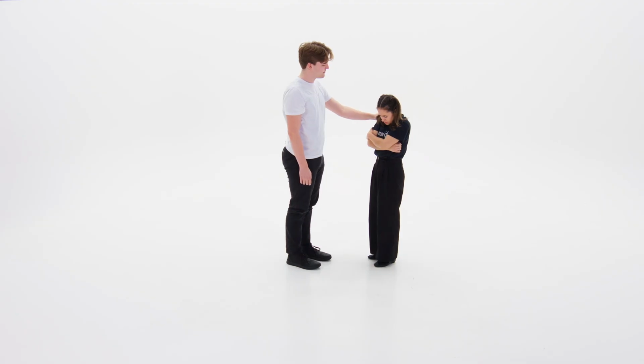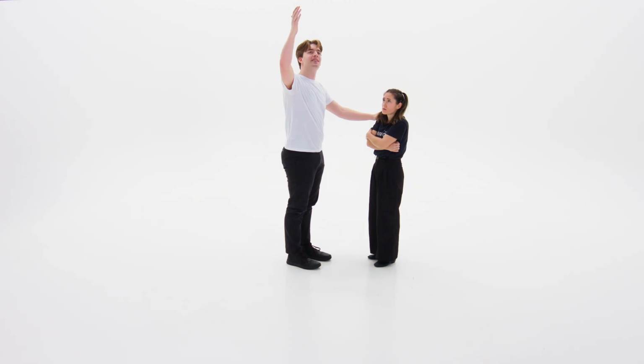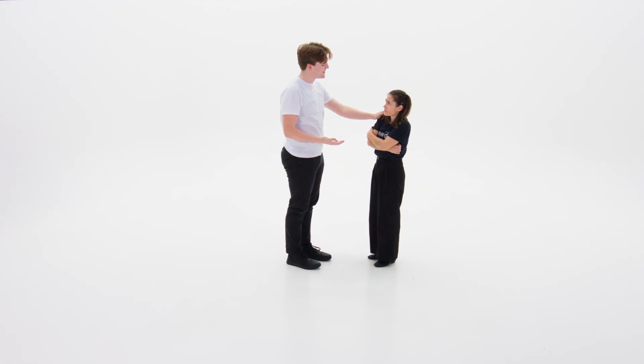Jesus motions to heaven with his left hand for 2 counts, while Human follows with her eyes. Jesus looks at Human, smiling softly for 2 counts, while lowering his arm. Human nods while looking at the ground for 2 counts.